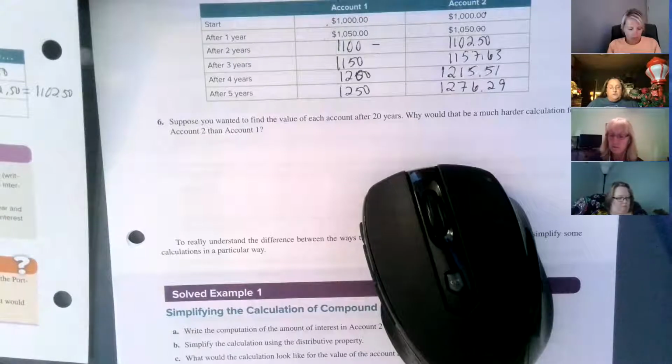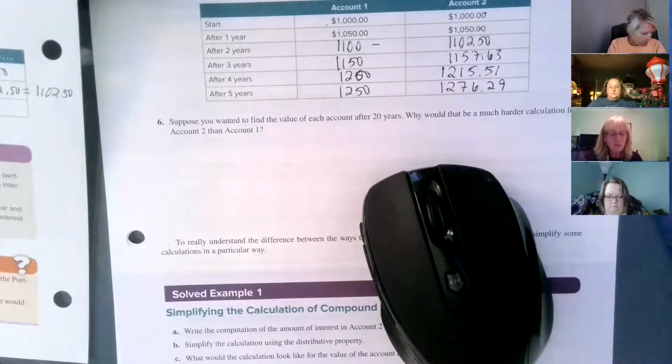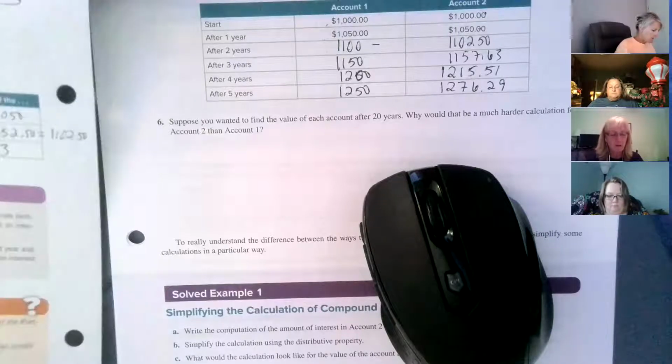Well, number 6, account 1 is simple because you're just adding 50. Right. But account 2, it would take us a little bit, but we could get to it, because you have to multiply by 0.05 each year. Right, because the other one on the simple, it's gonna be $50 every year, no matter what.